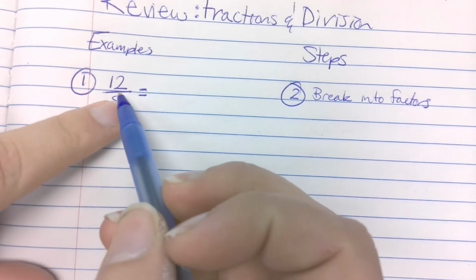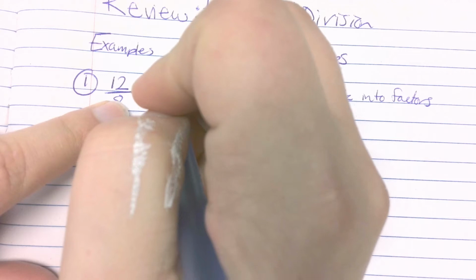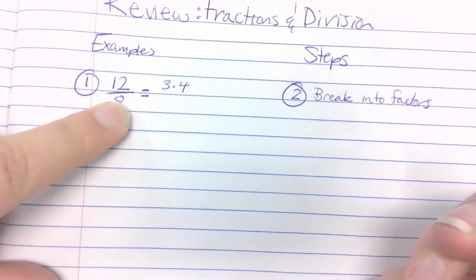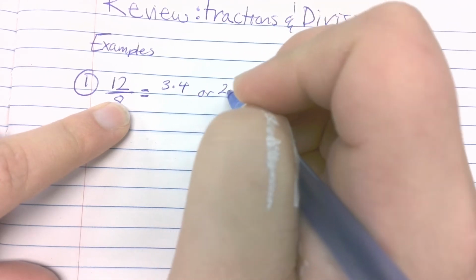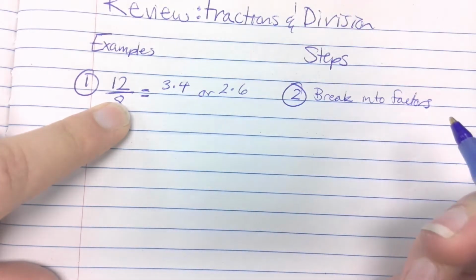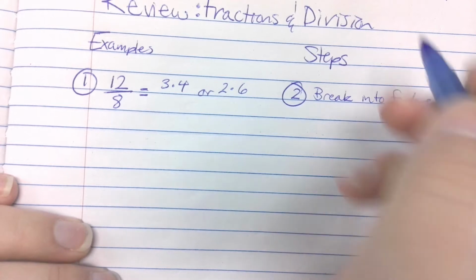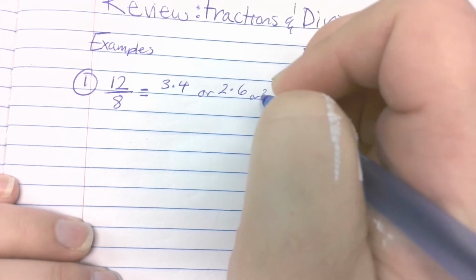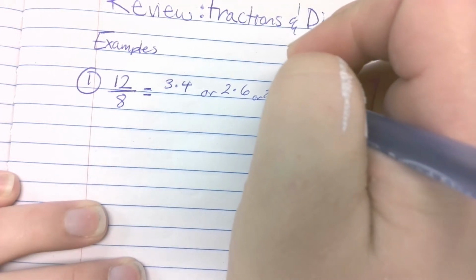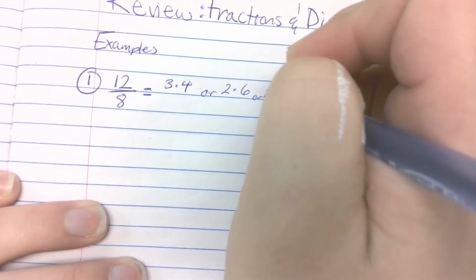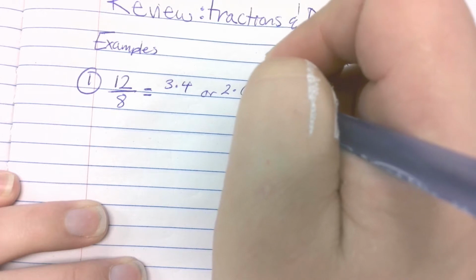I'm going to think of 12 as 3 times 4. I could have also done 2 times 6, or I could have also done 2 times 2 times 3, which I'm running out of space, so I'm writing kind of small. All of those would work.